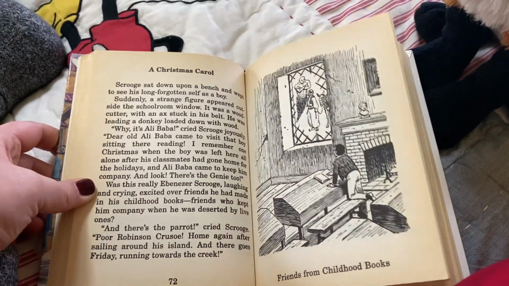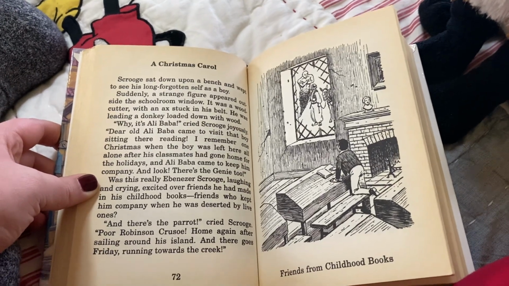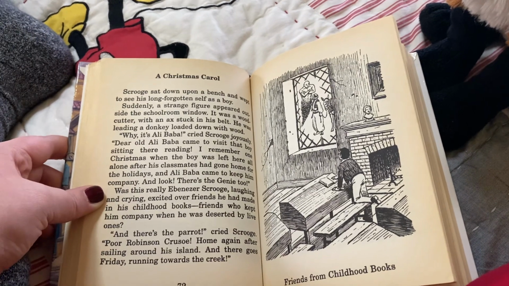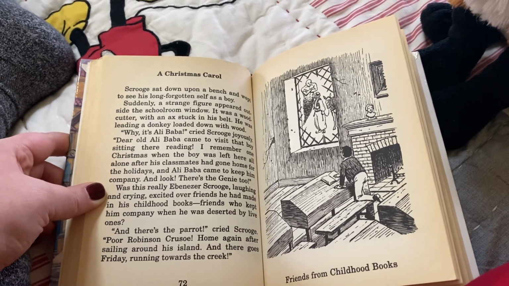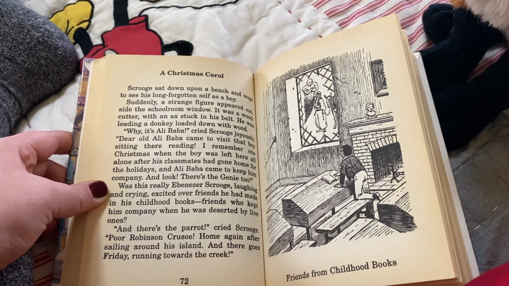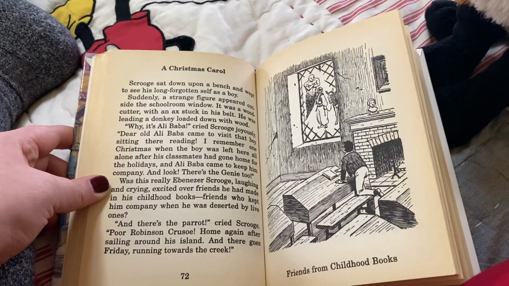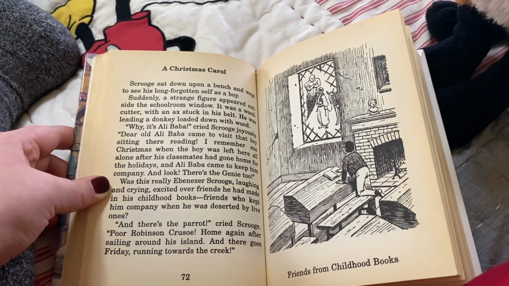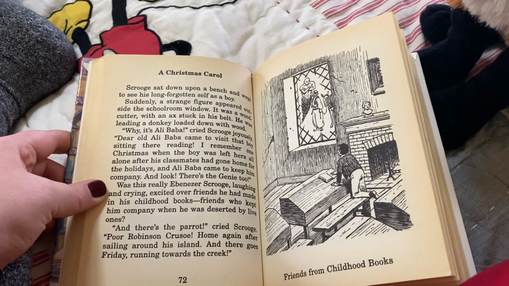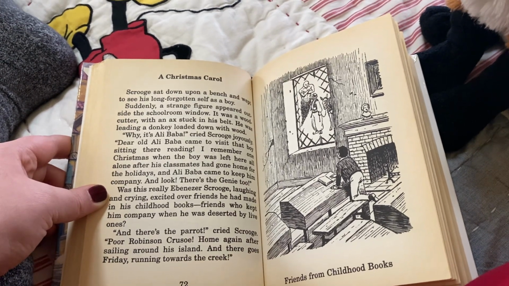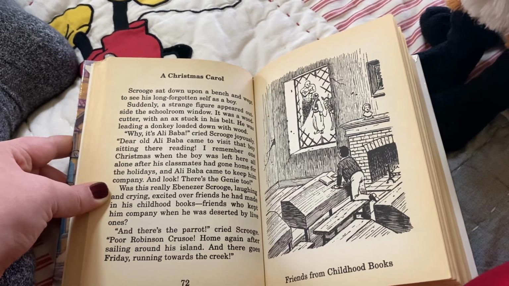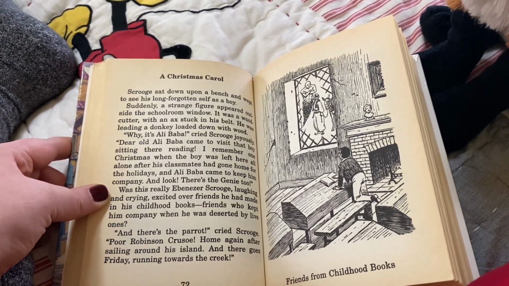Let's see. Scrooge sat down upon a bench and went to see his long-forgotten self as a boy. Suddenly, a strange figure appeared outside the schoolroom window. It was a woodcutter with an axe in his belt, leading his donkey down from the wood. "Why, it's Ali Baba!" cried Scrooge jealously. "Dear old Ali Baba came to visit that boy, sitting there reading.